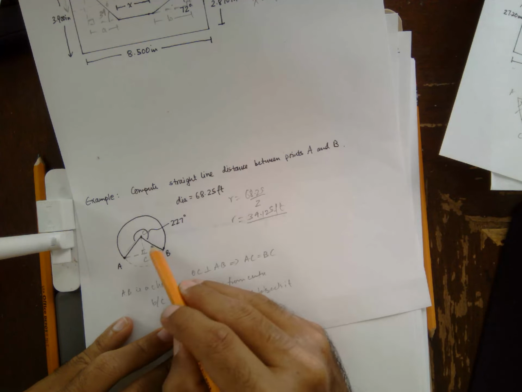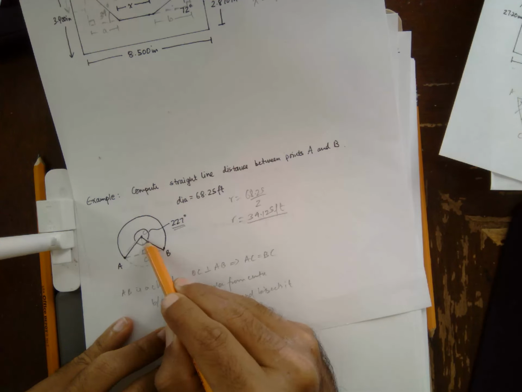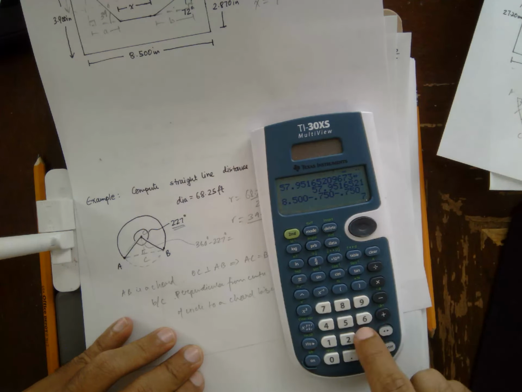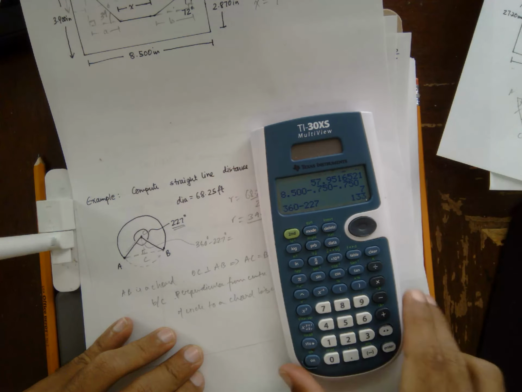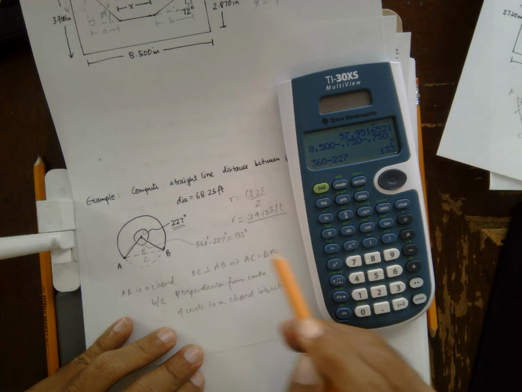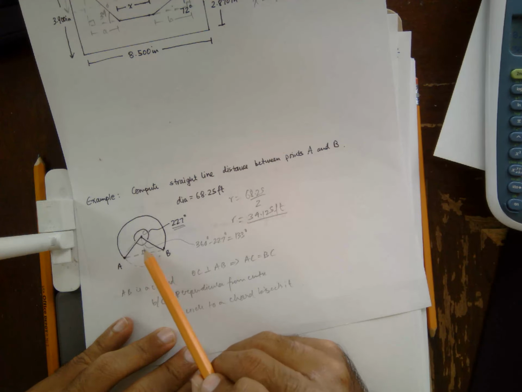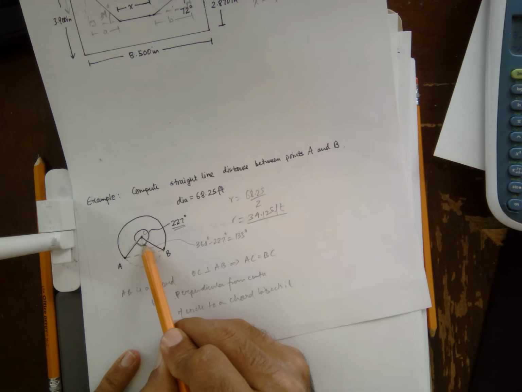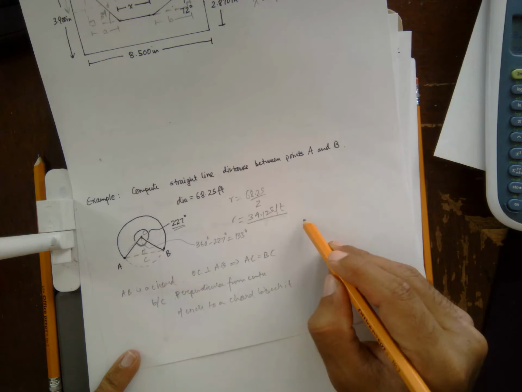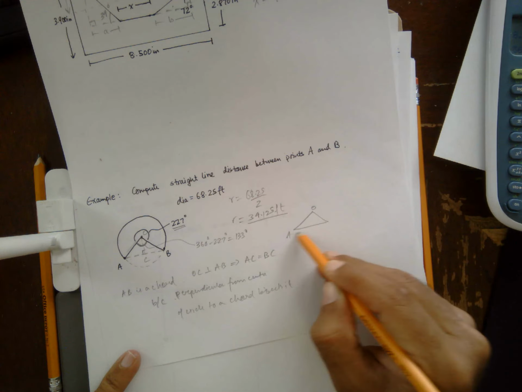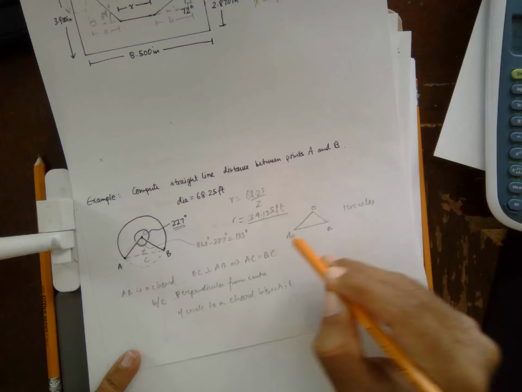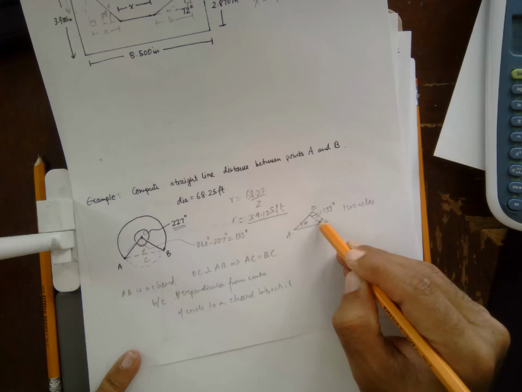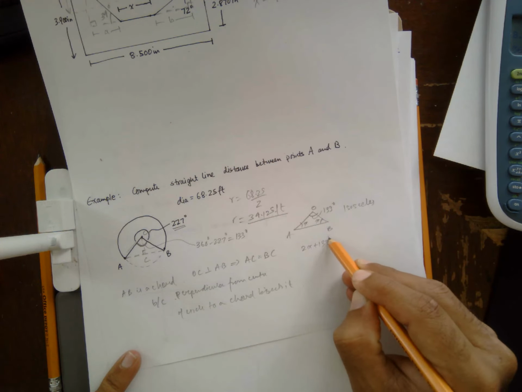Now finding the angle is also fairly easy. If this is 227, all of this is going to be 360 minus 227, which is 133 degrees. Now we also have this nice property that the ends of the chord are going to be angle bisectors. Or if you don't want to use that property, then we can go along the lines that OAB is isosceles. And we use what we did before, where we call each of these x. So I get 2x plus 133 equals 180.